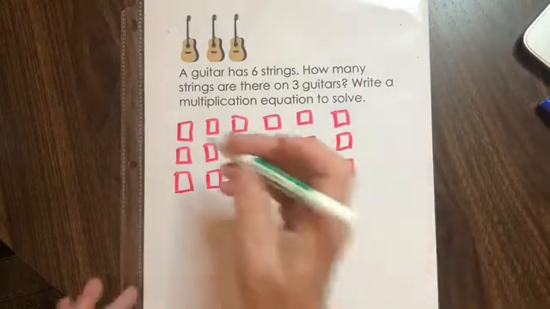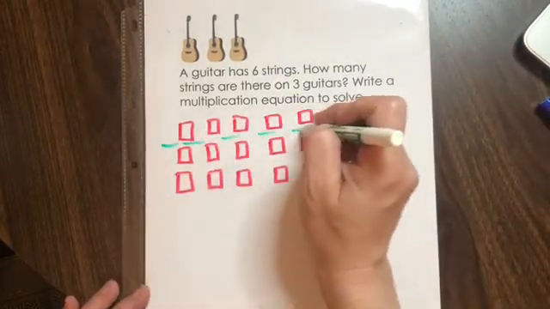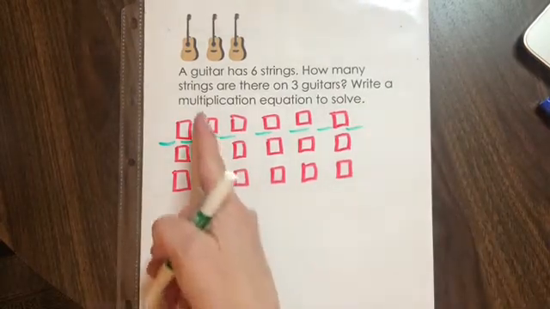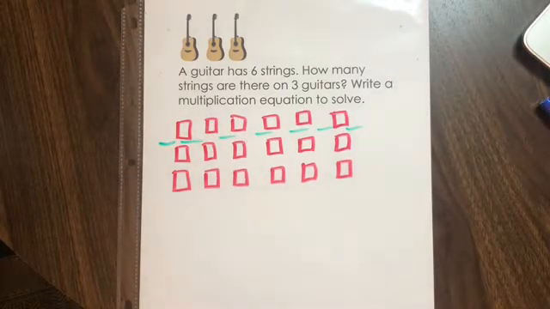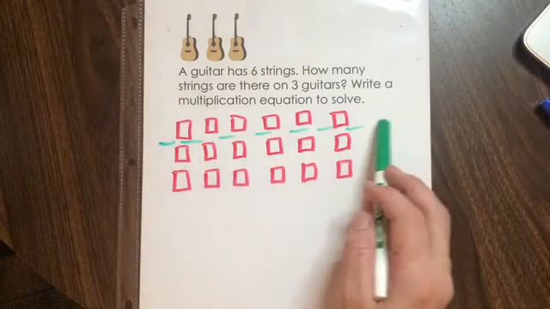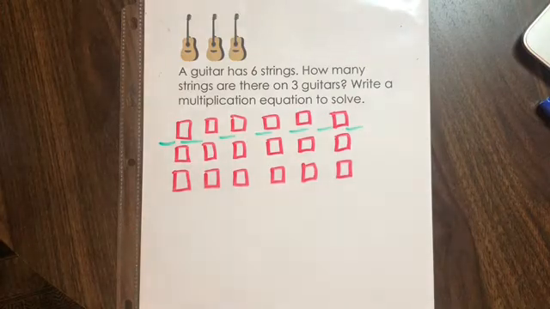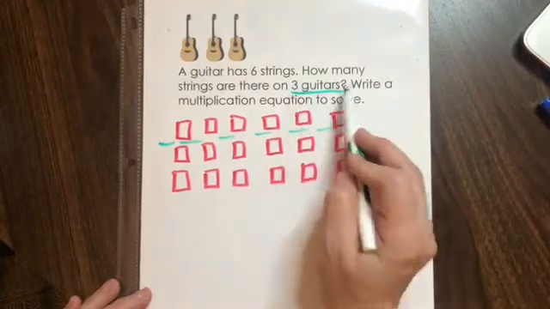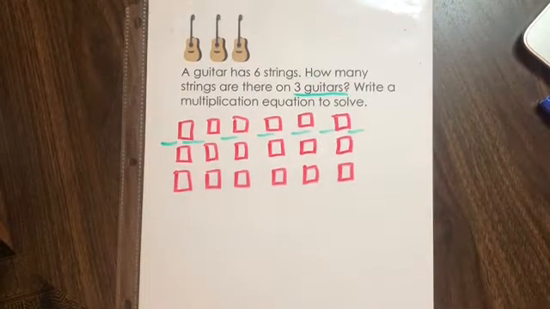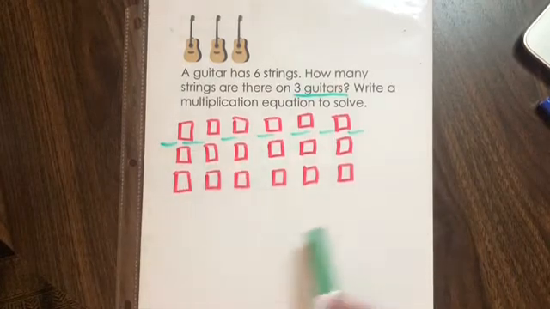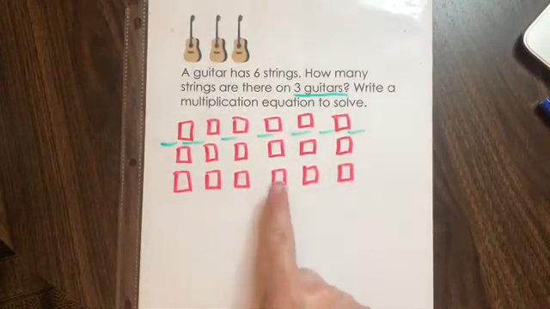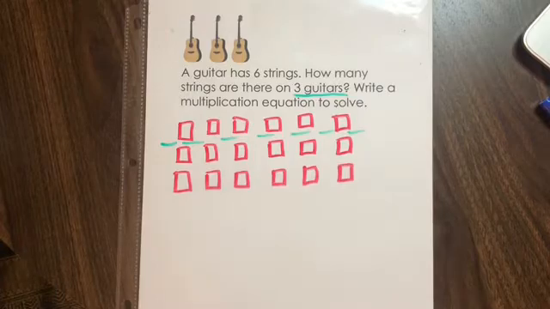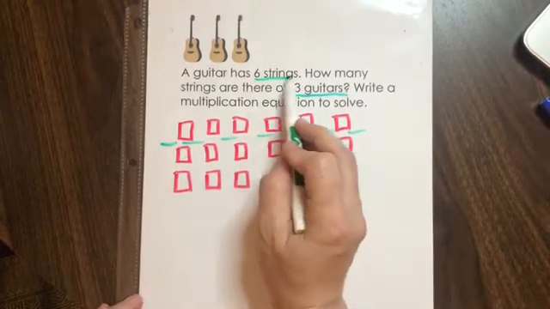As a review, third graders, yesterday we drew this dotted line to separate one row and the other 2 rows. Remind me, please, what do each of these rows represent, the 3 rows? Shout it out. Yeah, the 3 rows represent the 3 guitars. What does the 6 represent in the story problem? 1, 2, 3, 4, 5, 6. Each row has 6 in it. What does that represent? Yeah, the 6 strings.